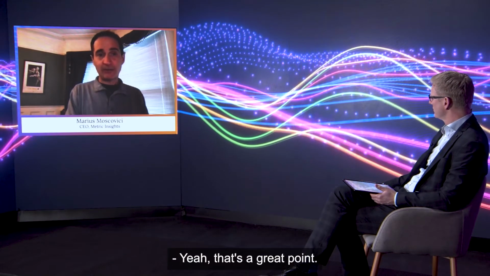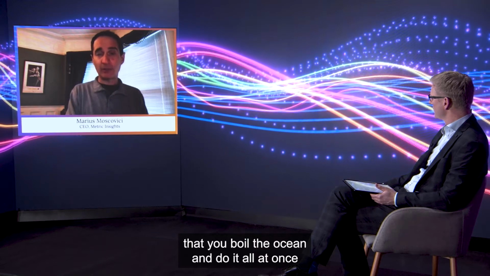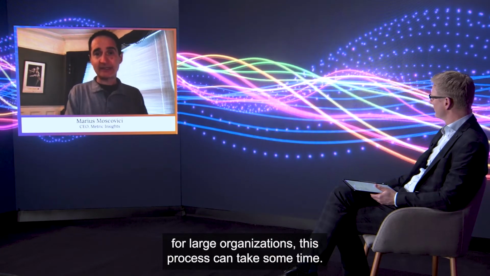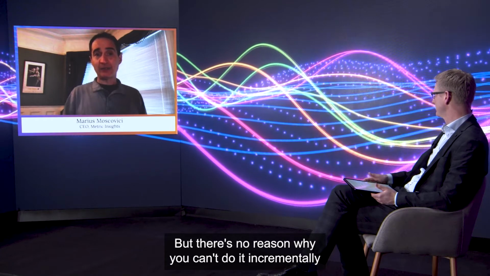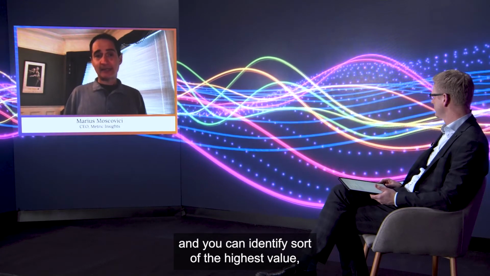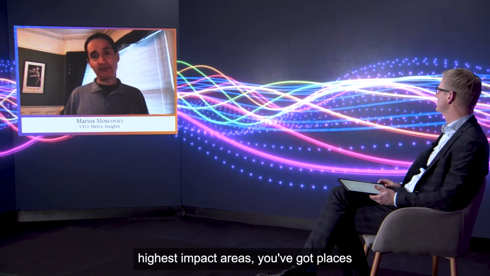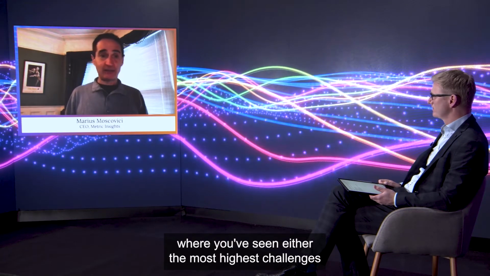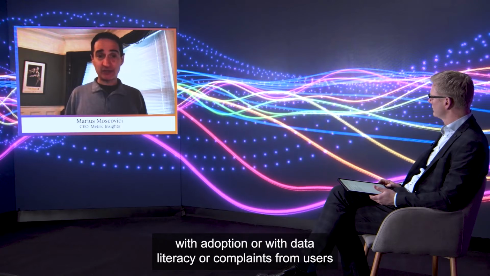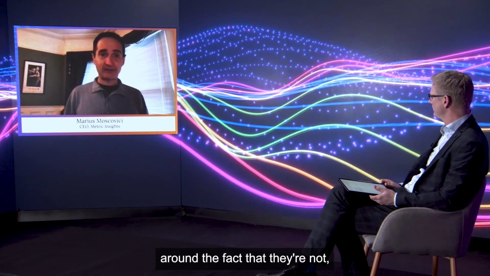Yeah, that's a great point. And I'm not suggesting by any means that you boil the ocean and do it all at once. For large organizations, this process can take some time, but there's no reason why you can't do it incrementally. You can identify the highest value, highest impact areas, the places where you're seeing the biggest challenges with adoption or data literacy, or complaints from users.